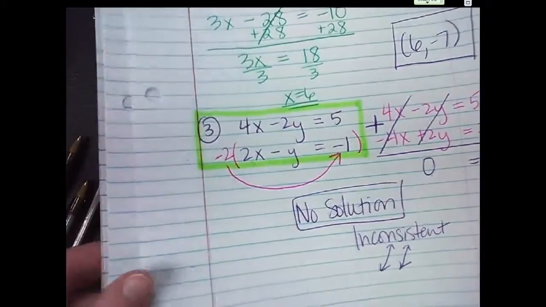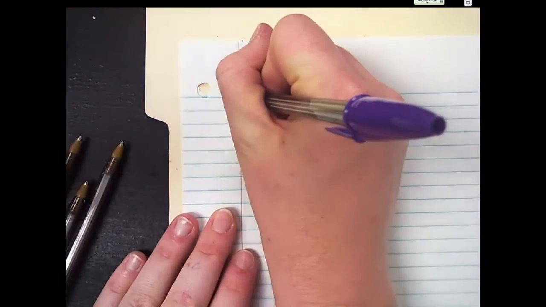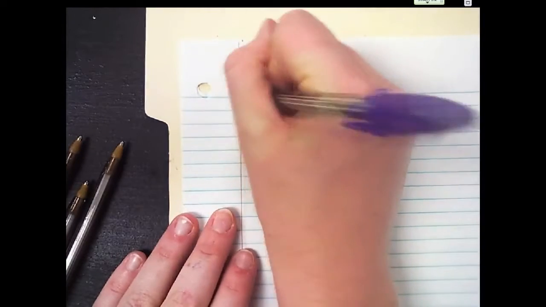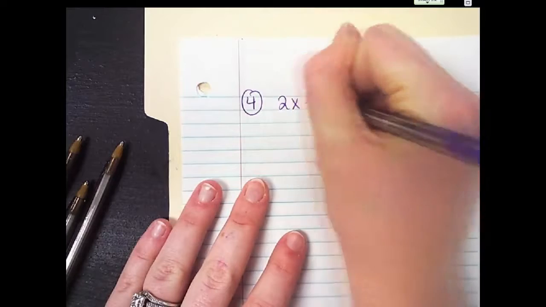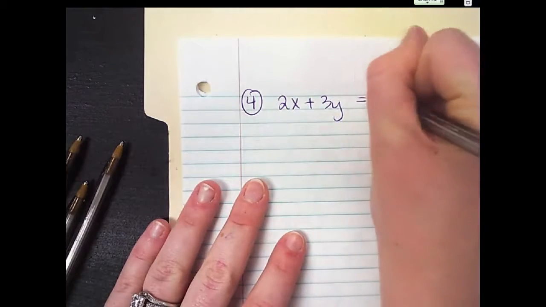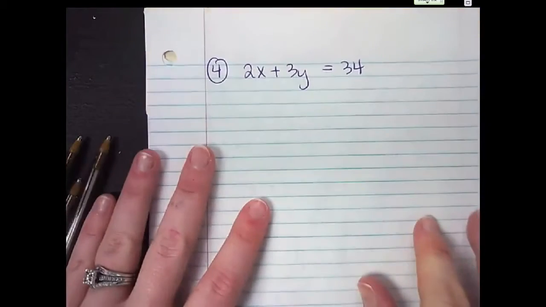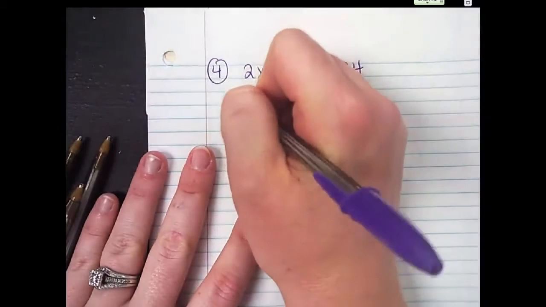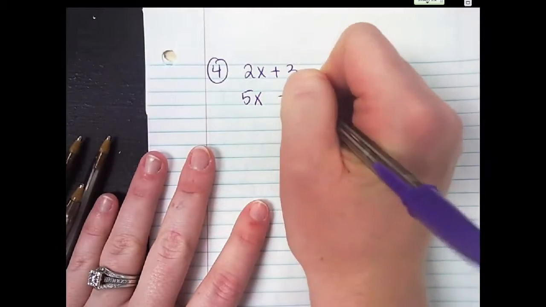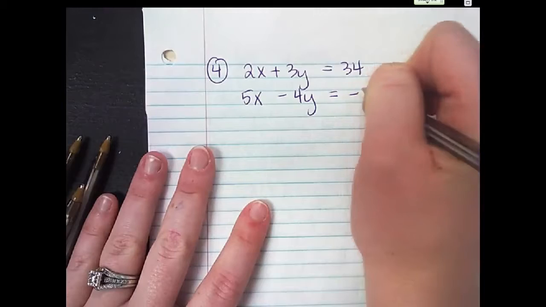Okay, number 4. So we'll do one now where we're going to have to multiply both equations. 2x plus 3y equals 34. 5x minus 4y equals negative 7.